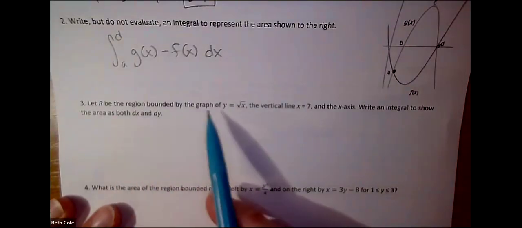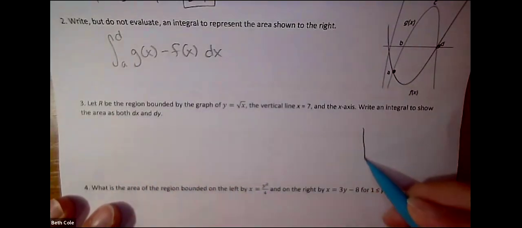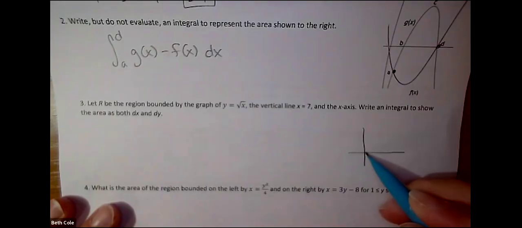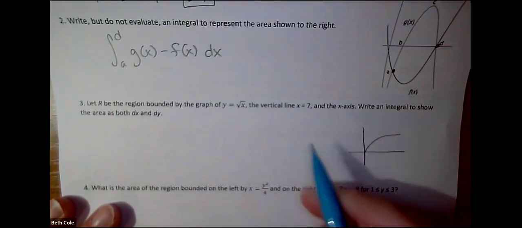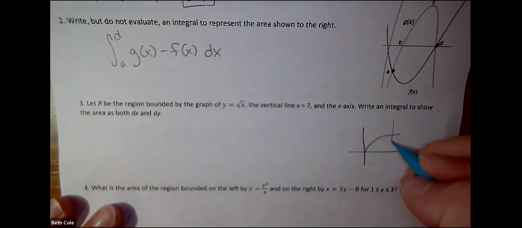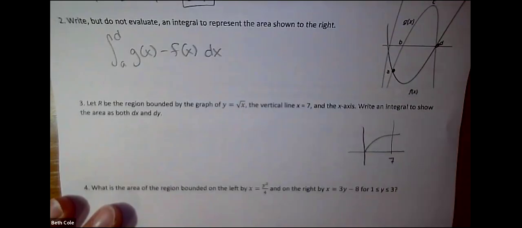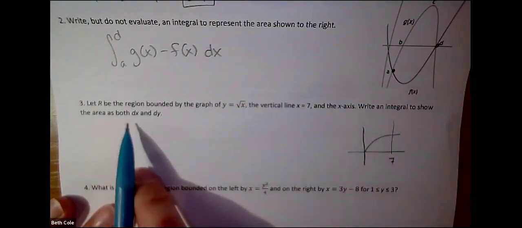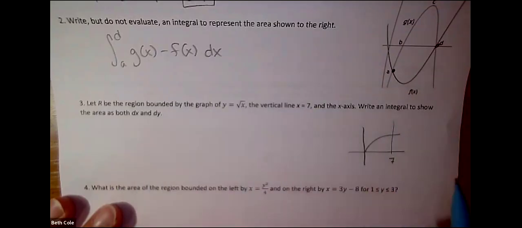All right, R is the region bounded by square root of x. Again, I'm just going to do a really brief sketch. Square root of x would look something like that. Vertical line, x equals 7. Write an integral to show the area both as dx and dy.